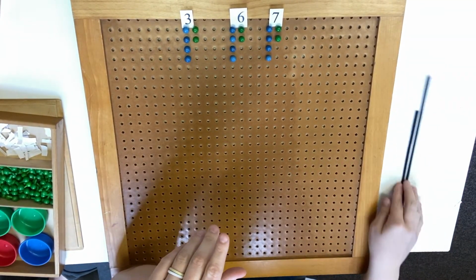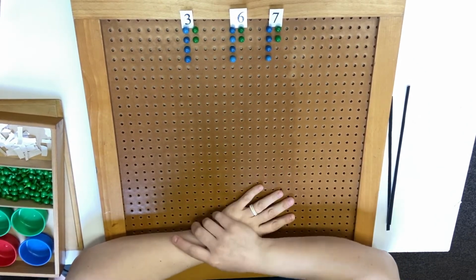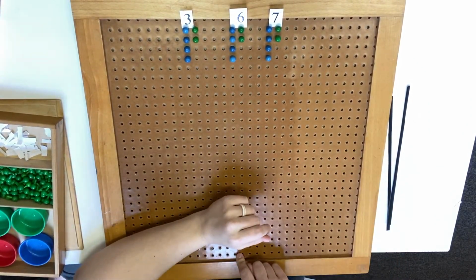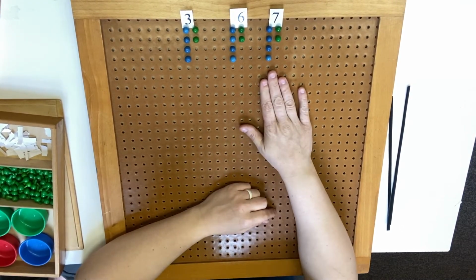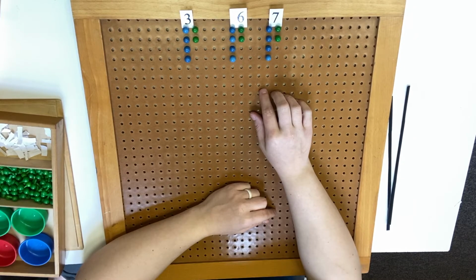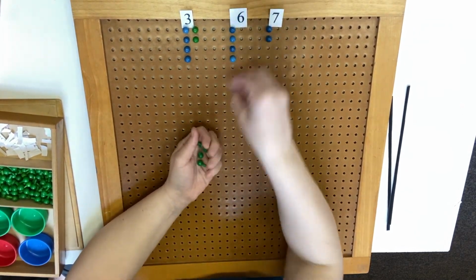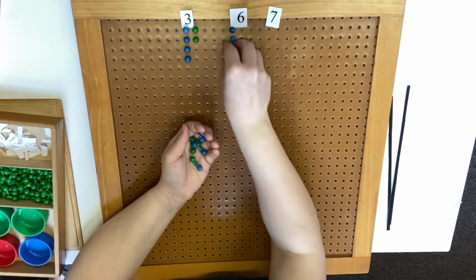This is definitely a lesson you're going to want to practice. Once you get used to exchanging this way, you don't have to go all the way down the board if you don't want to. You can just start here. It makes it go a little bit faster, but make sure that you really fully understand it and you've really practiced with it, okay? Because you don't want to do all that work and then not get the right answer.